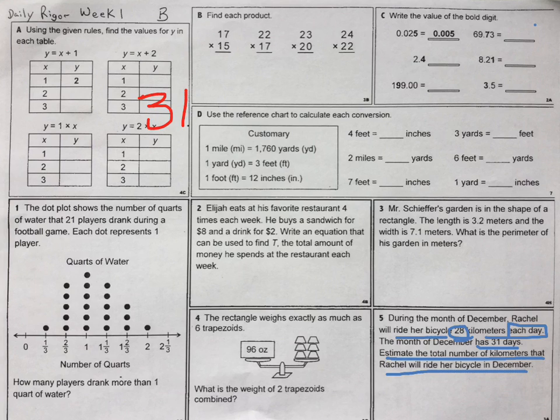It would be 31 times 28. So 31 days times 28 kilometers each day. But you are going to estimate and then multiply. So you're going to estimate 31, you're going to estimate 28, and then you're going to multiply the numbers and get your answer. Okay, remember when you estimate, you're getting closest to, right?